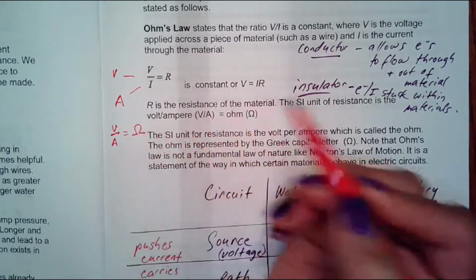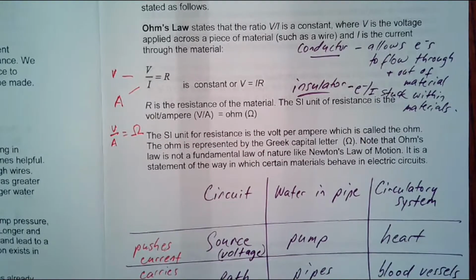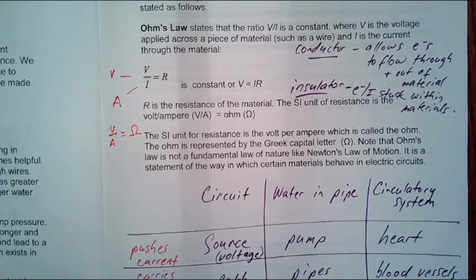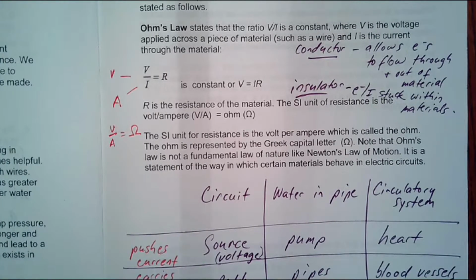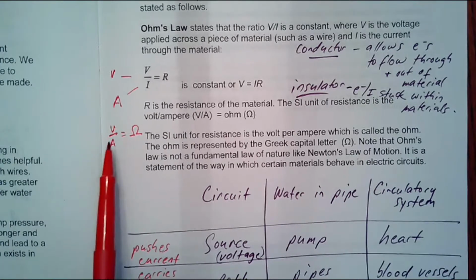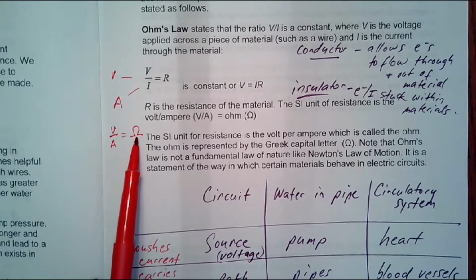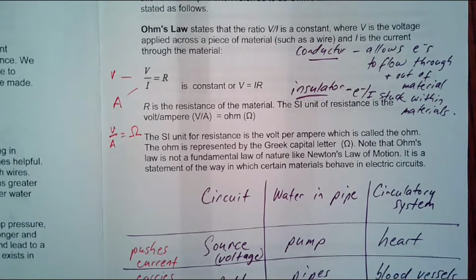This is the symbol for the unit that we give resistance. These are all named after people who first described the idea: volt from Volta, Andre Ampere for amps, and of course the German physicist Georg Simon Ohm.